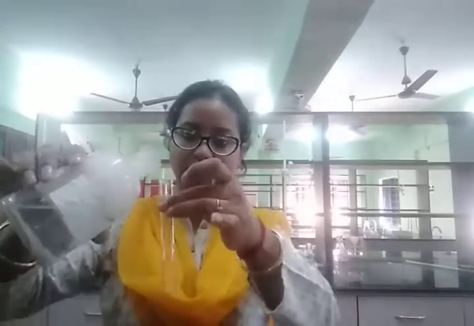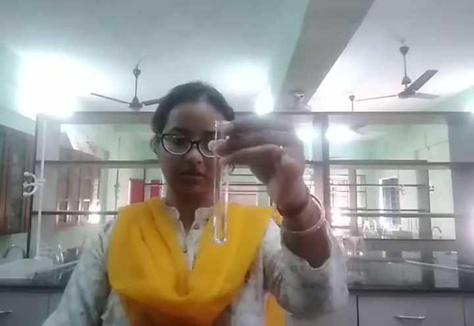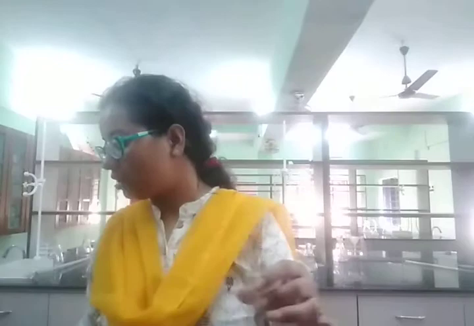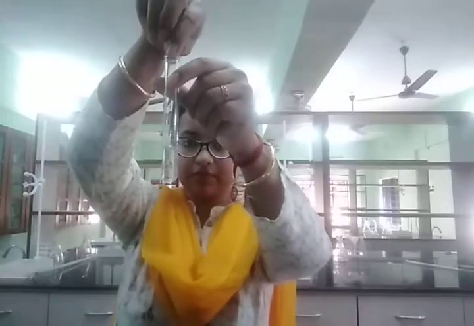See, in a test tube I am going to take some sodium hydroxide. It's a base. Now in this I am going to add solid ammonium chloride. A little amount, a pinch of ammonium chloride, I am going to add in this sodium hydroxide solution.